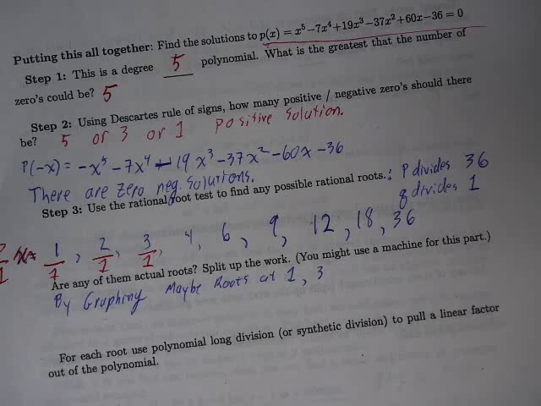So let's try to keep on working this out. Let's evaluate. Let's take this polynomial. I don't want to have to keep typing the polynomial. This is just that link that's on the web page. Let's evaluate that where x is equal to 1 or 3.